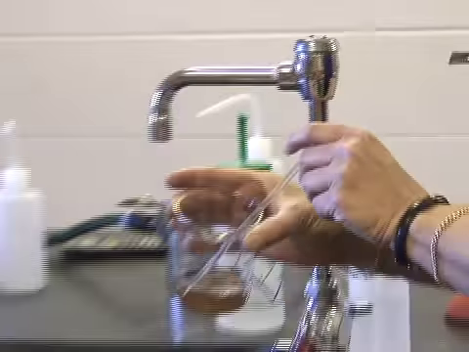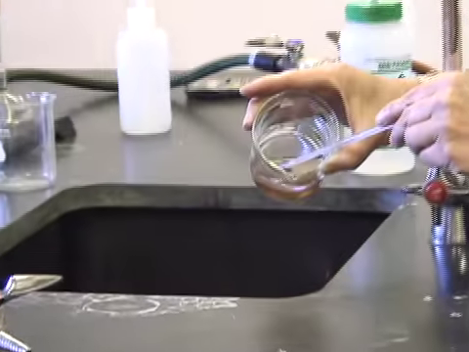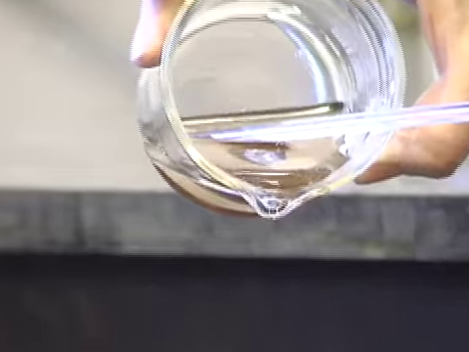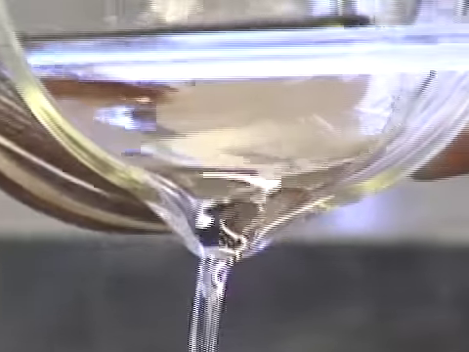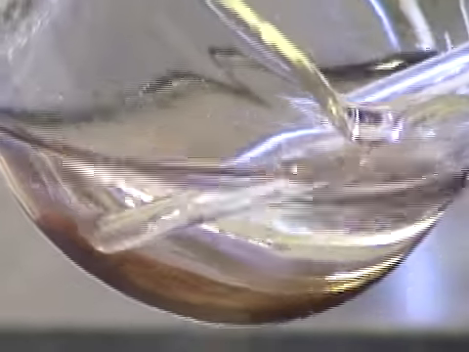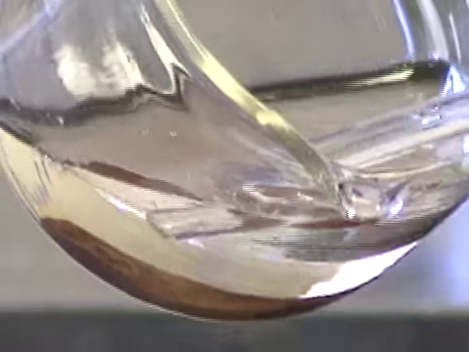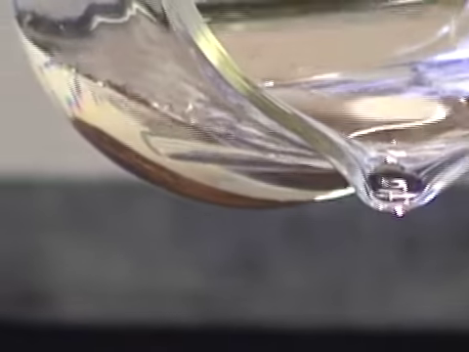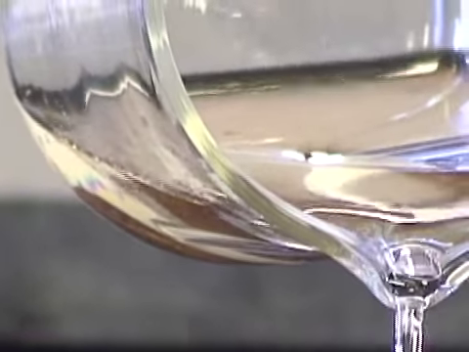I'm going to pour the water off of my copper, and it's solid, so I'm not too concerned about losing too much of my copper. I'll try to stop any of the ions that are trying to come out.